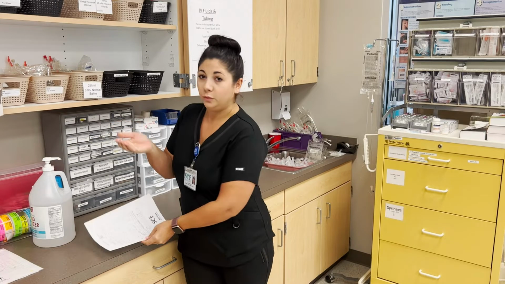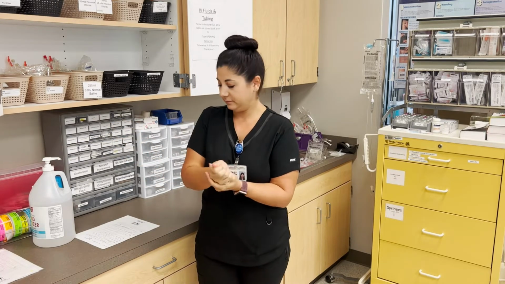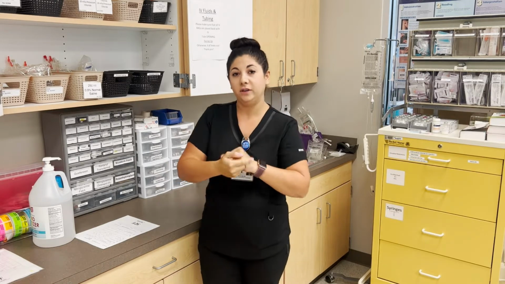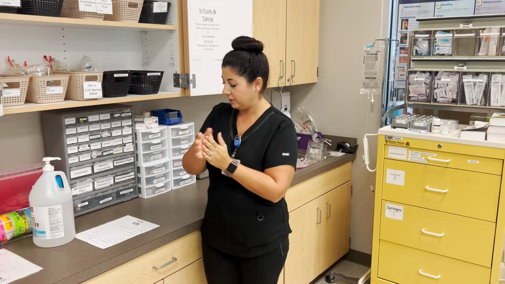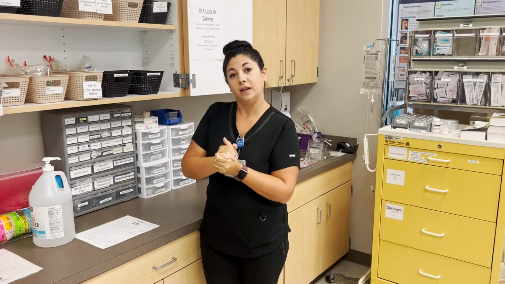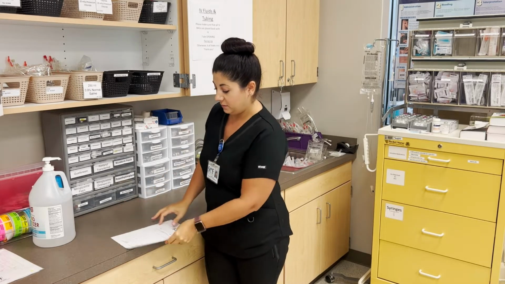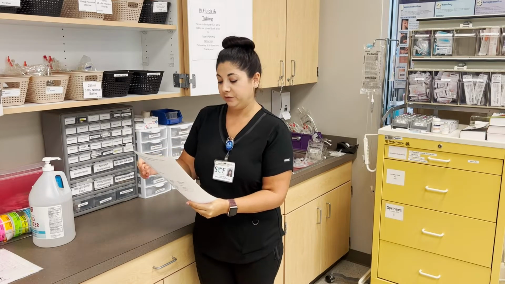I'm going to wash my hands. And then look at my MAR, making sure that I have the correct patient. Their name and their date of birth are on there and are correct. I'm looking at their allergies to ensure that I'm not giving anything that they might be allergic to. I am looking at the time and determining which of these medications I need to give.